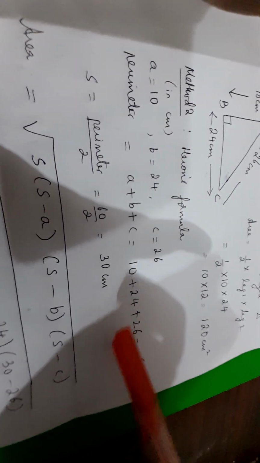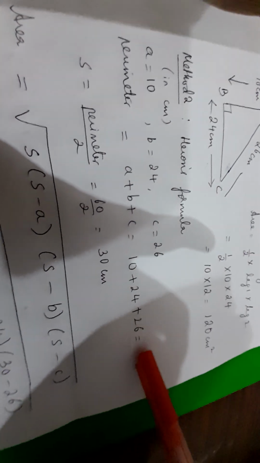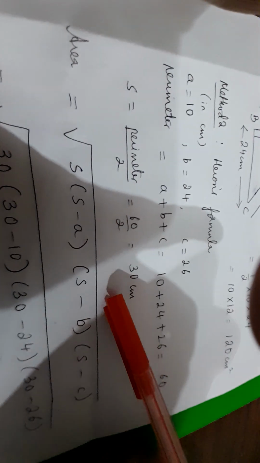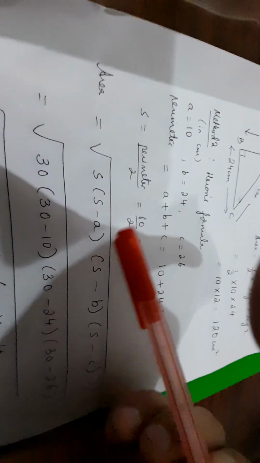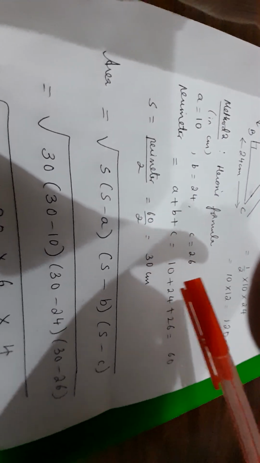I'm getting the perimeter as 10 plus 24 plus 26, which is 60. So 60, and then we'll look at a parameter called S. What is S? I've told you S is the semi-perimeter, half of the perimeter. S is P by 2, which is 60 by 2, which is 30 centimeters. So if your S goes wrong, everything will go wrong. So be very careful in your calculation when you're computing the value of S.